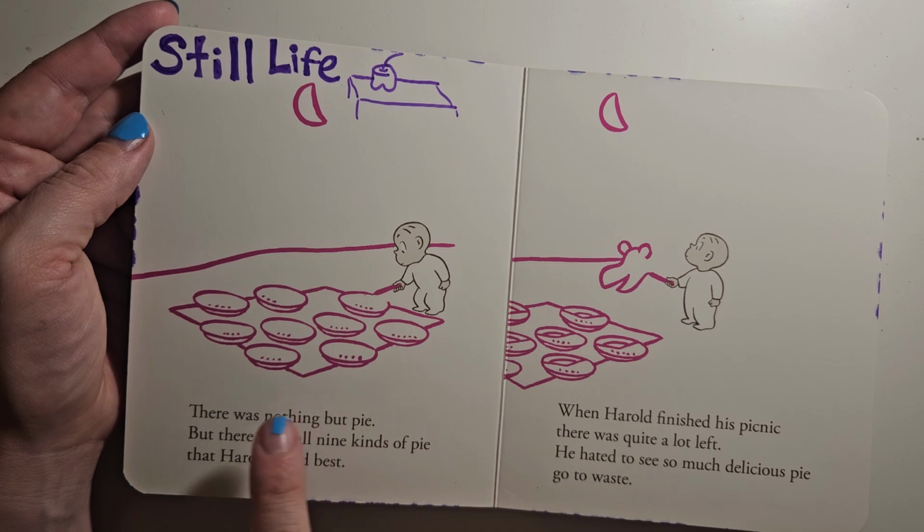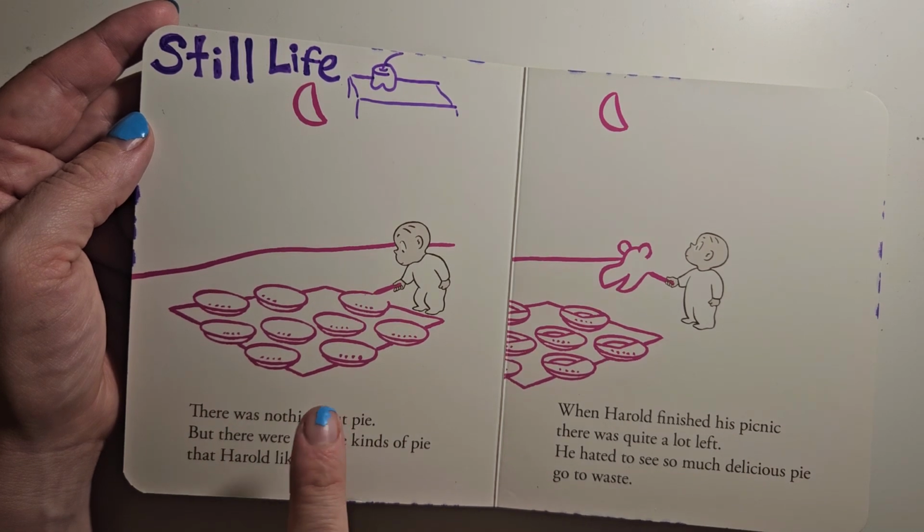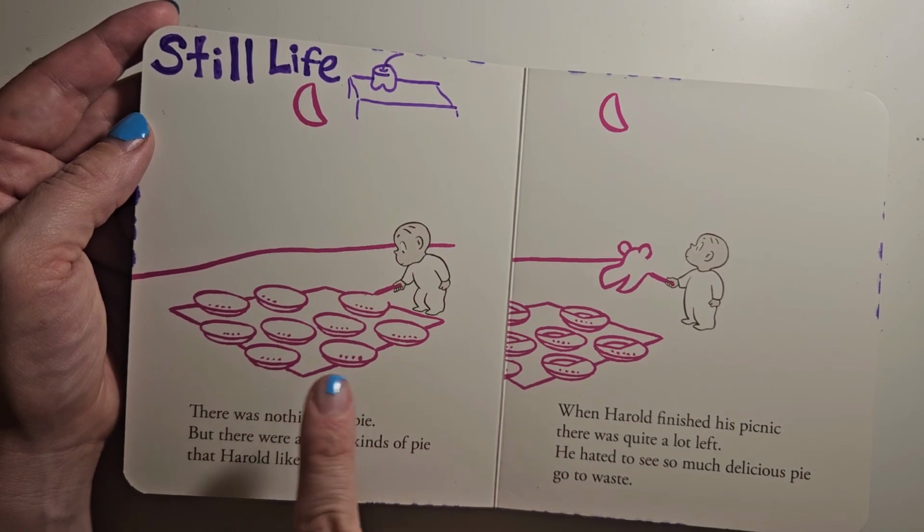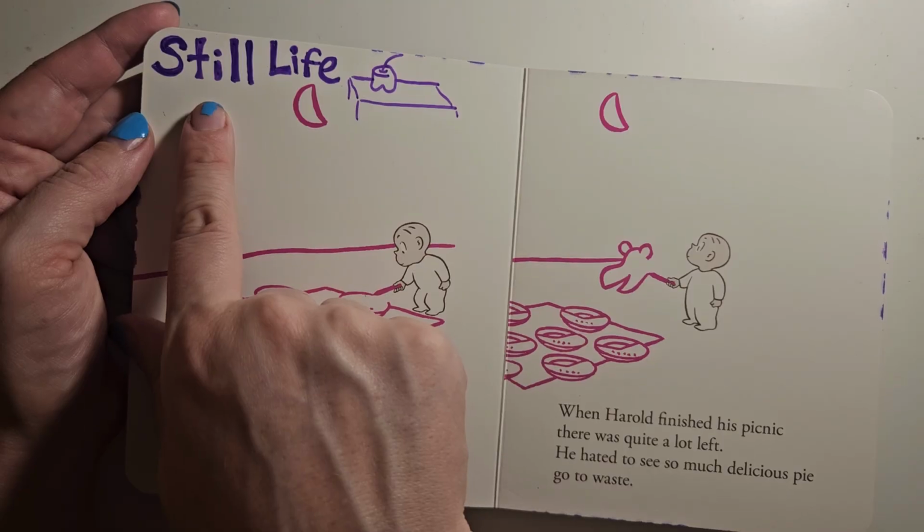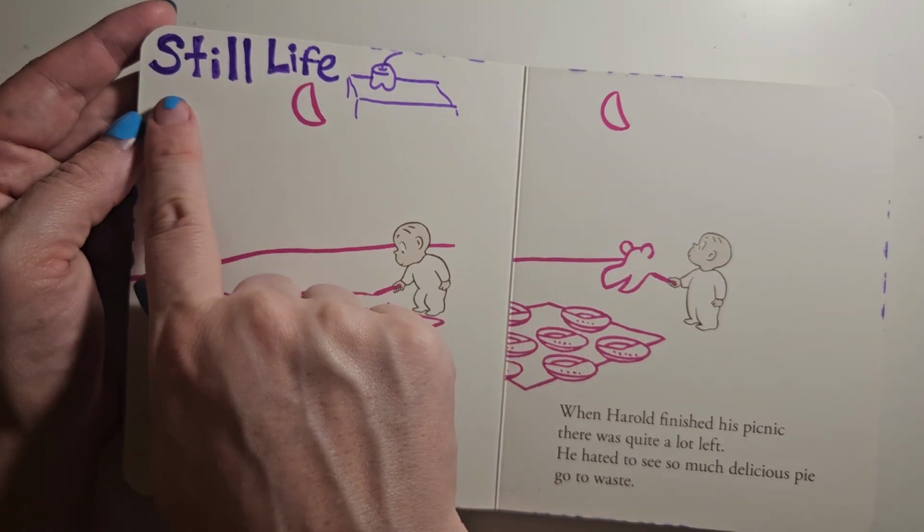In this picture, we see a blanket with lots of pie on it. In art, we call this a still life. Can you say still?